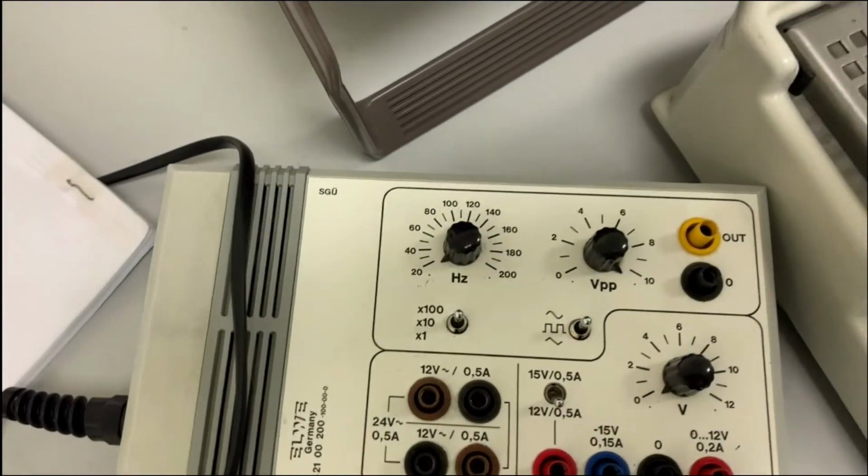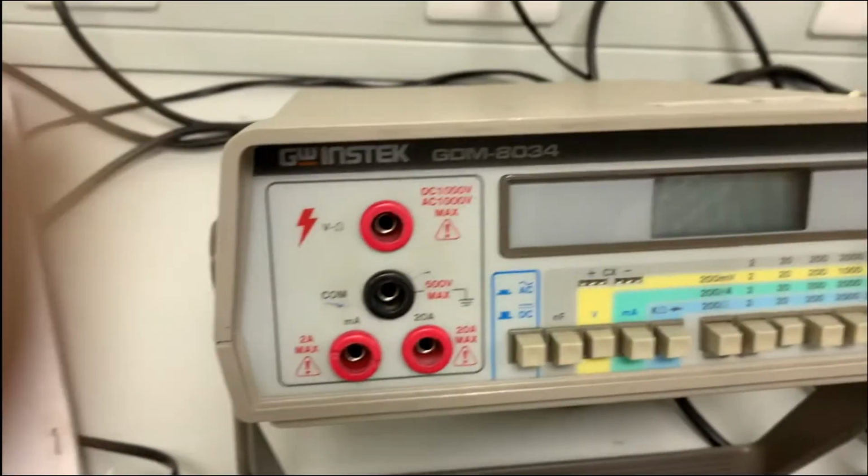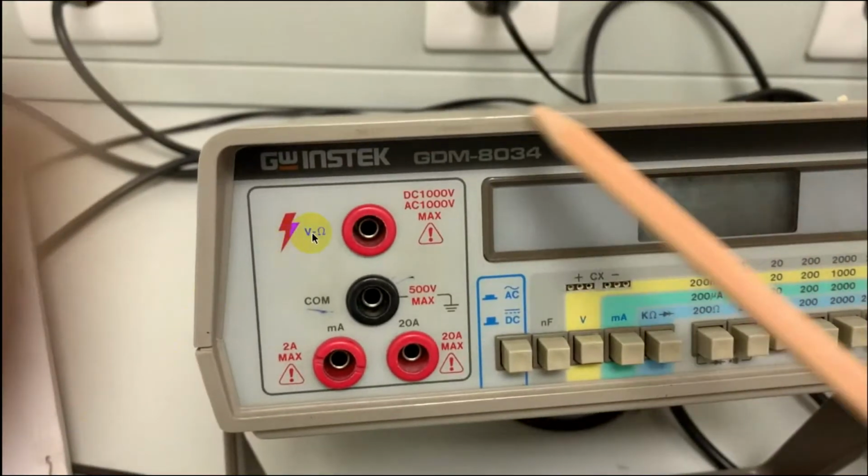Here you can see this is the multimeter. Here it is V and ohm, voltage and ohm.